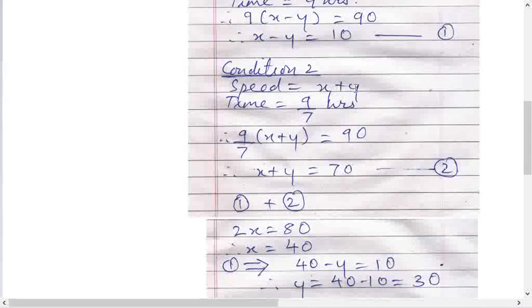So speed equals to x plus y. Again distance is same 90, and time is 9 upon 7 given. Therefore time into speed, 9 upon 7 into x plus y equals to 90. Therefore x plus y equals to 70.